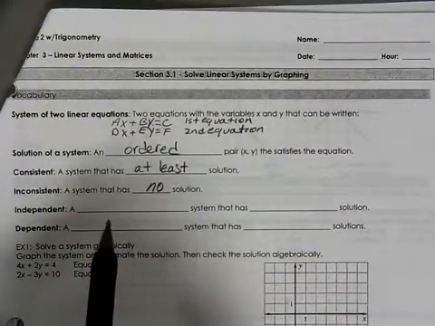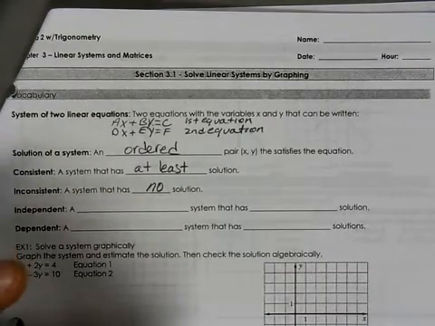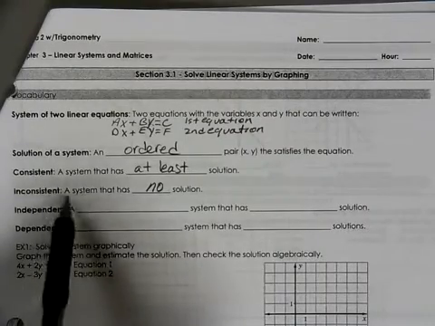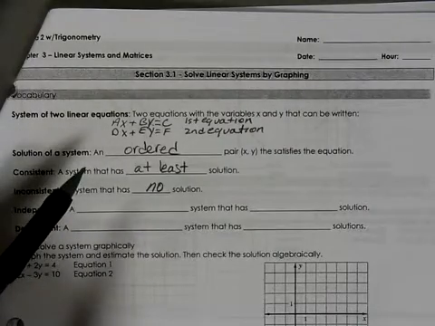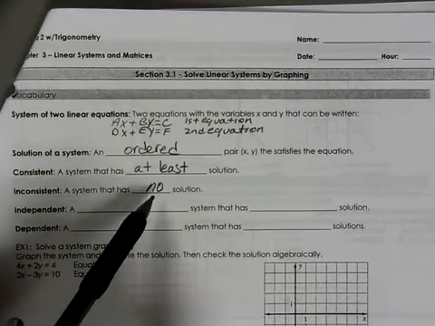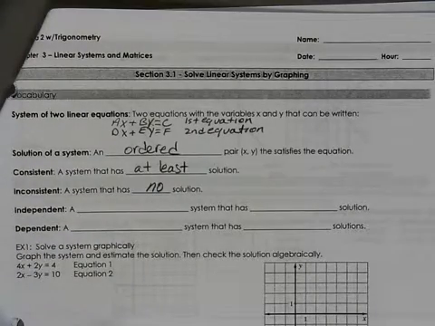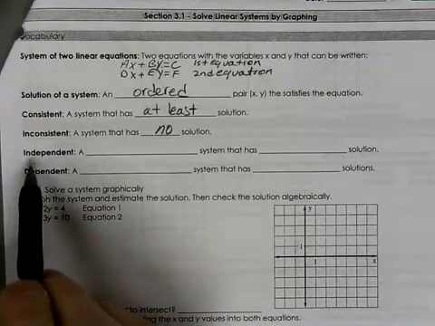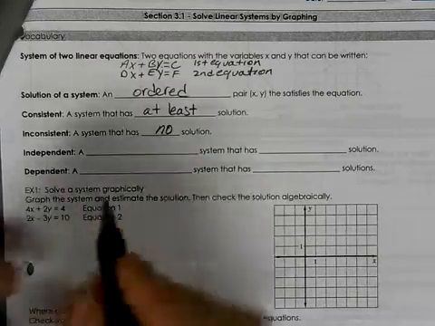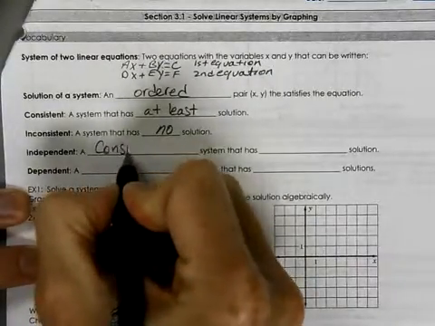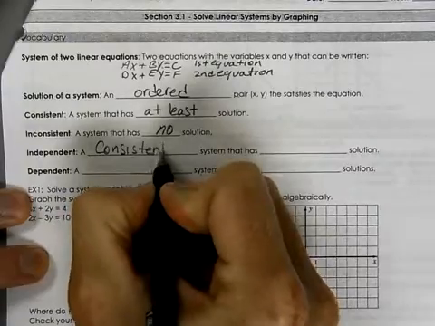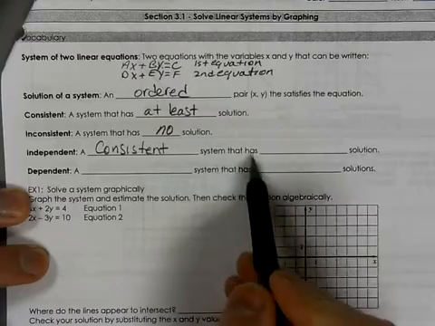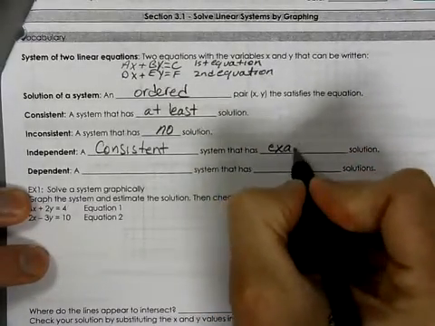So if your two graphs are going to cross at one spot, or at least one spot, then that can be considered consistent. If they do not cross at all, then there's no solution. Your system can be considered independent if it is consistent. That means it has at least one solution, and it ends up being exactly one.